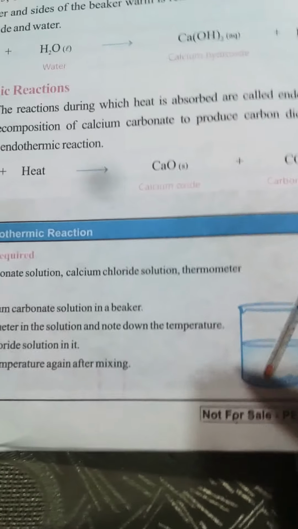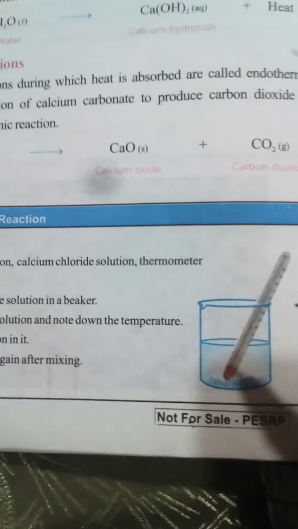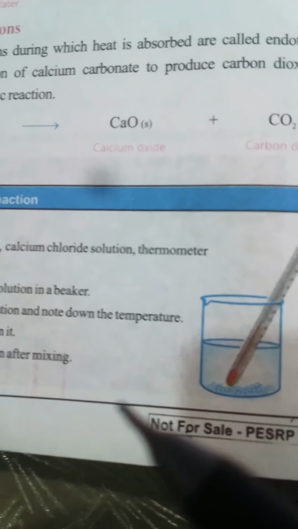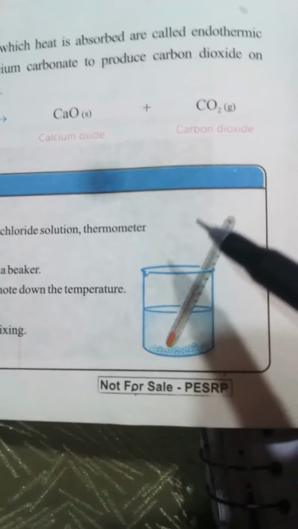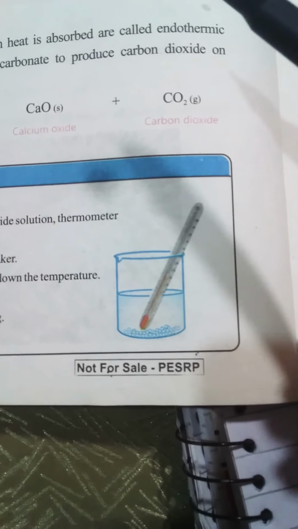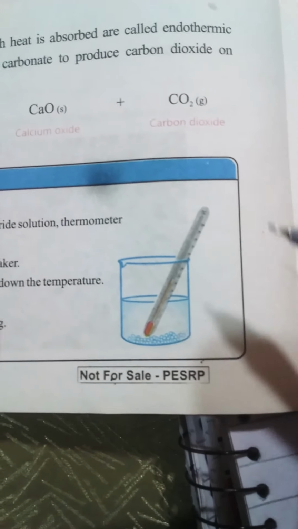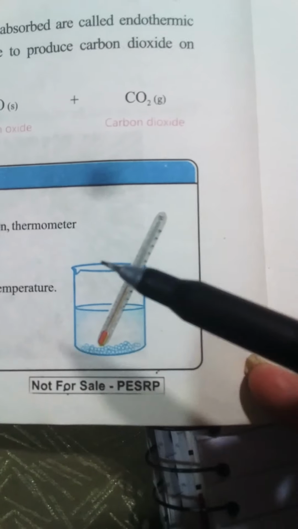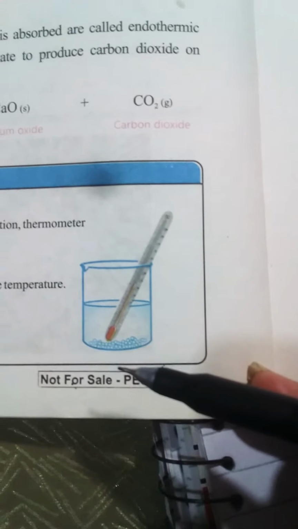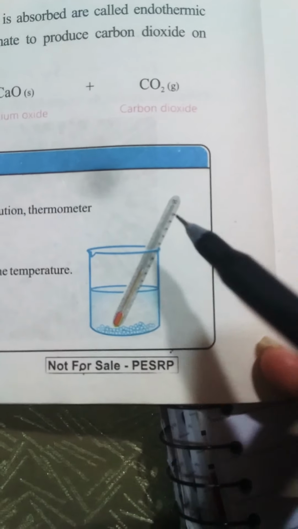Let us look at the picture. What are the apparatus we need for this reaction? We need a beaker. We need two solutions, one is sodium carbonate solution and the other is calcium chloride solution. Okay, and we need a thermometer too to detect the temperature of the solution.